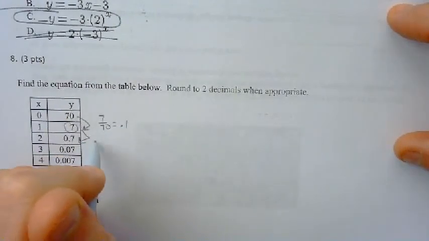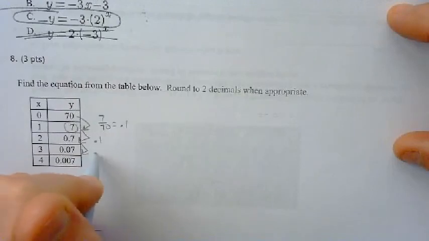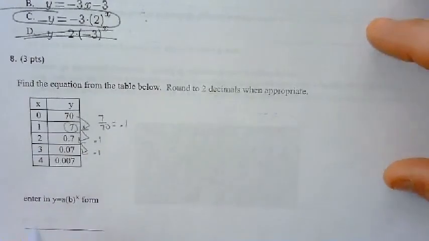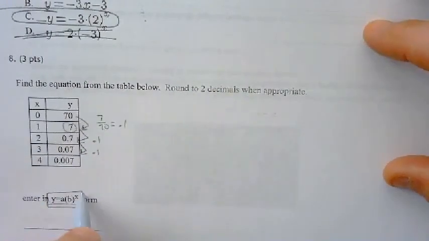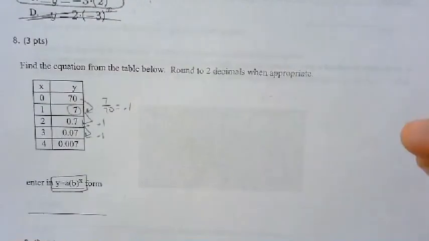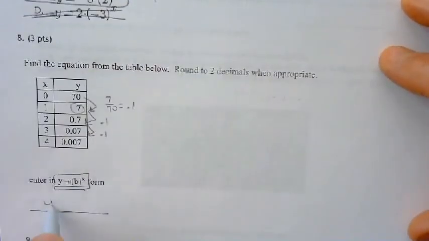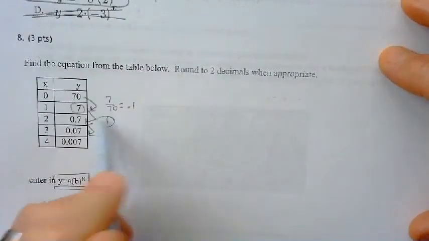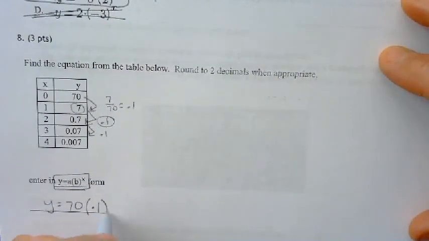So it is exponential. Oh, they even tell me it's exponential. They tell me what equation to use. Oh my gosh, this test could not be any easier. It's giving me all the answers. All right, so I plug in my initial value, which is 70 for A, times the B, which is the multiplier, 0.1 to the x power. And that's it. That's all I got to do.